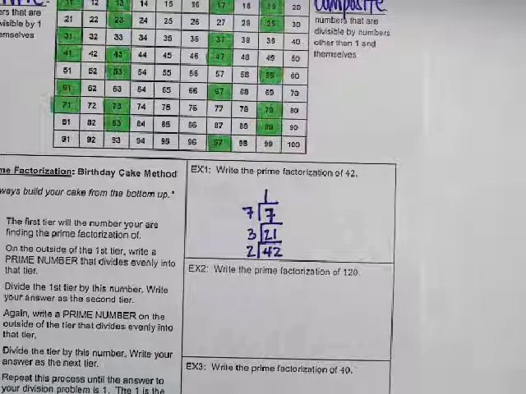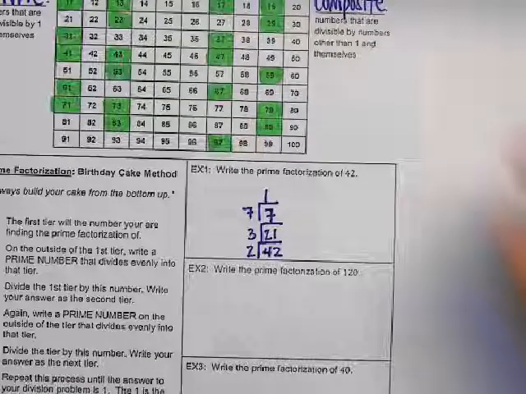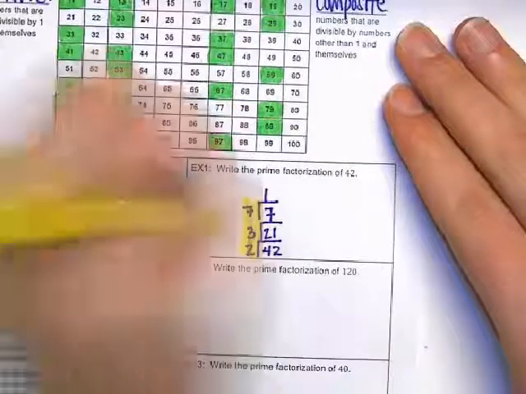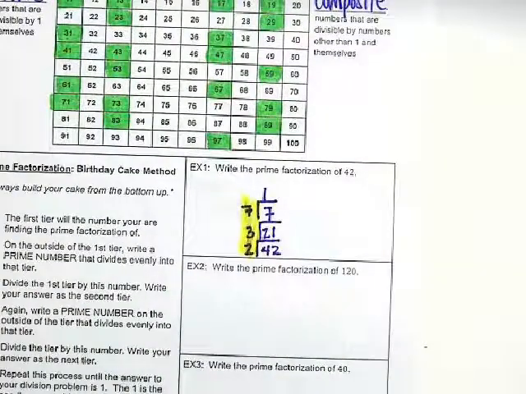You're done. But does this look very mathematical? No. This is just a trick for you to get to the math numbers that you need. The birthday cake is not mathematical. People a long time ago did not come up with the birthday cake for Algebra 1. That's something that we came up with. So, this is not your answer. Your answers are the numbers out here on the side.